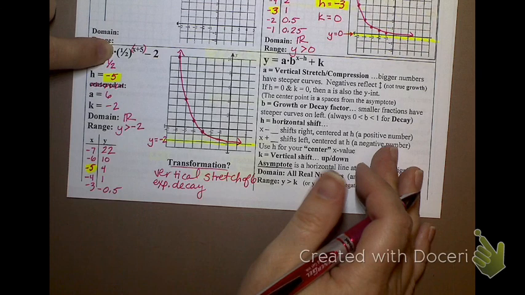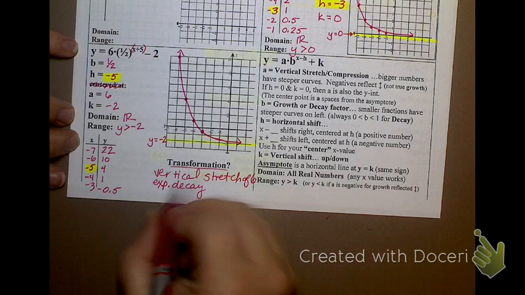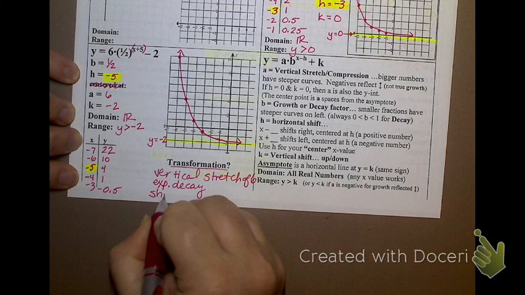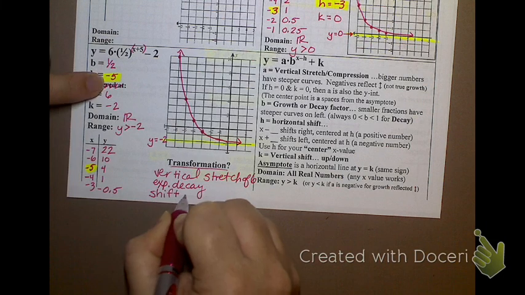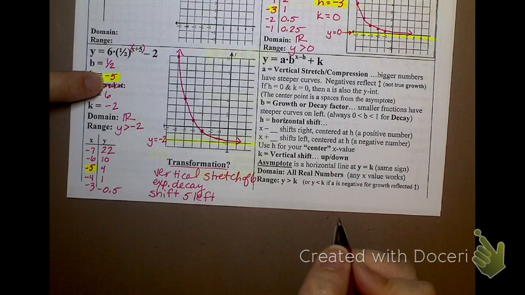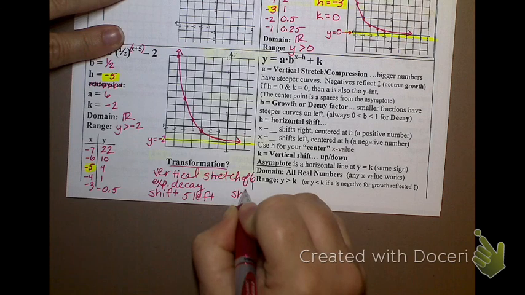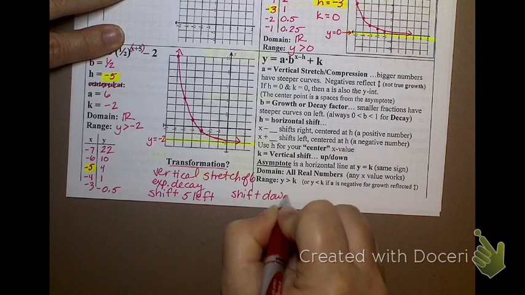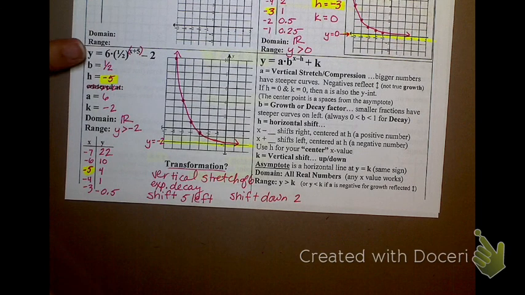My H value is negative 5. What does that mean? I have a shift how? 5 to the left. And my K value is negative 2, which means I have a shift how? Down 2. Do you know what the parent function of this graph is?